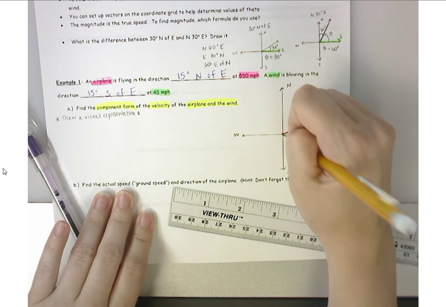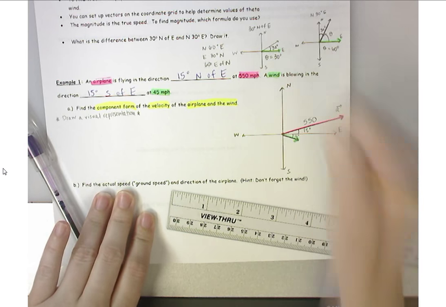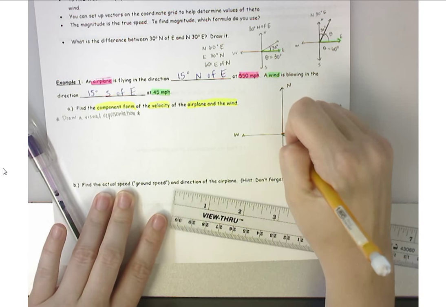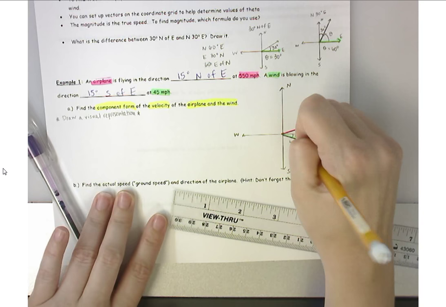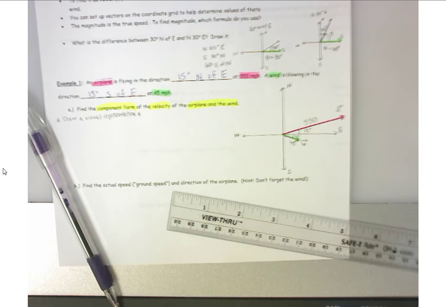Degrees. This is also 15 degrees. And then this is my wind. So I'm labeling the magnitude as 45, and then I'm labeling the vector as my wind vector.